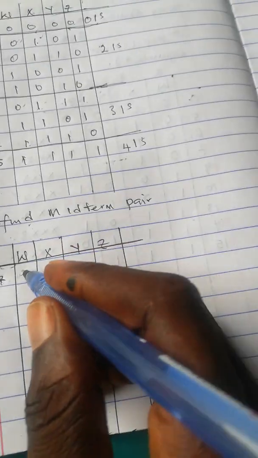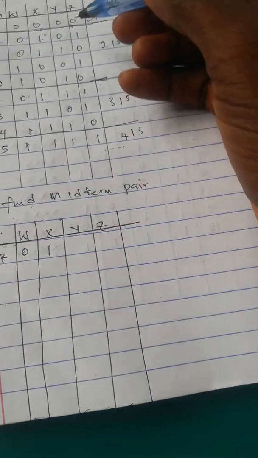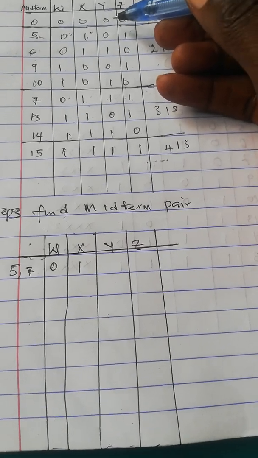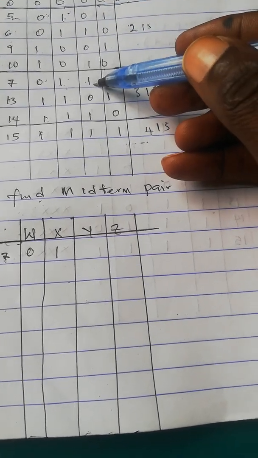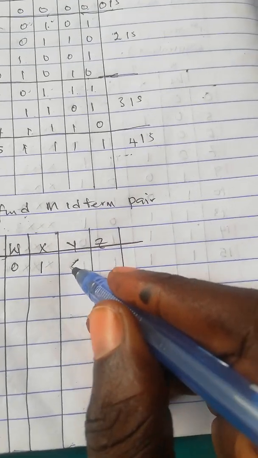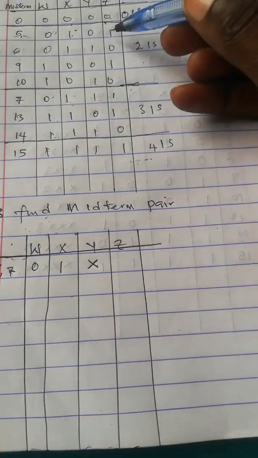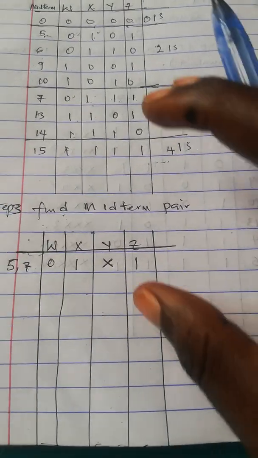Now let's check again. 0 0, right? The next one is 1 1. Yes, they have the same thing. The next one, let's check 0 1. It's not the same. Just cancel it out. Now the last one is 1 1. The same. Now this is what we do for everything.